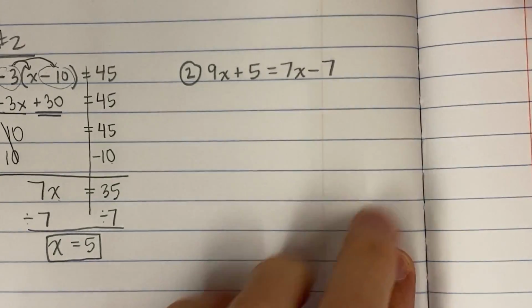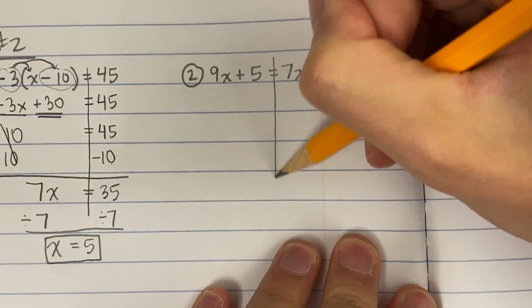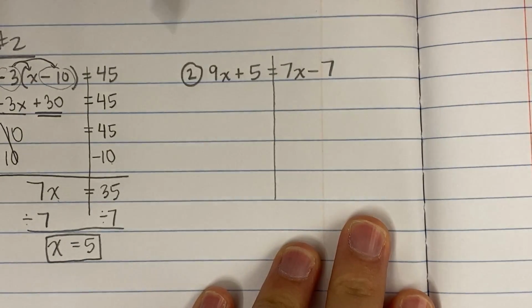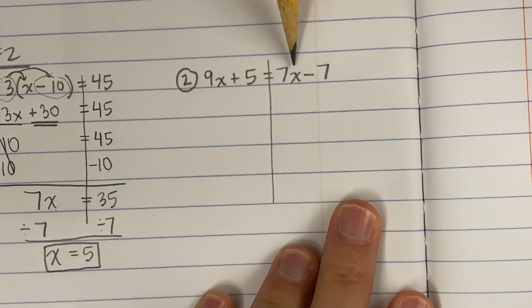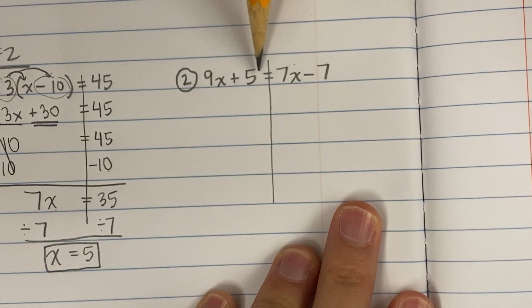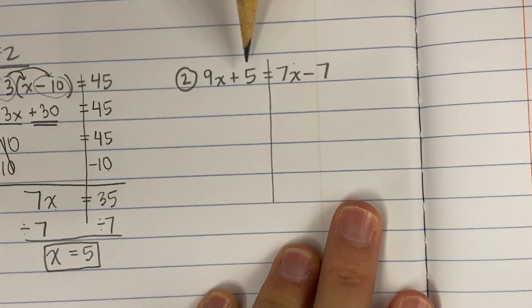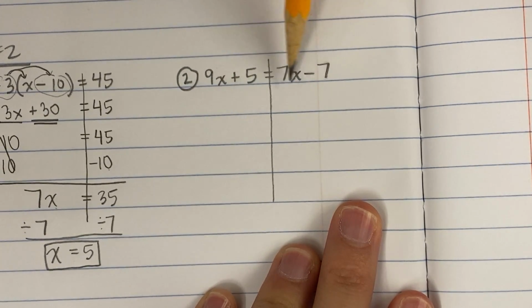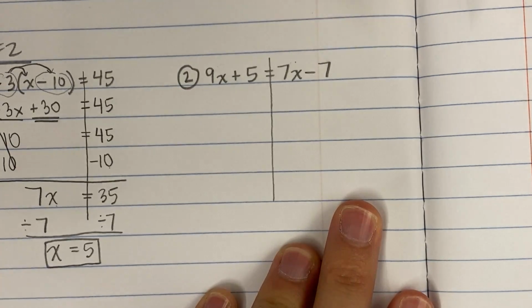Let's take a look at this one. Here, I'm going to draw my line. And the first thing that I notice is that I have variables on both sides. Okay, so first I'm going to check, can I simplify here? No, there's no like terms, there's no distributive property. Can I simplify here? Nope, no like terms, no distributive property.